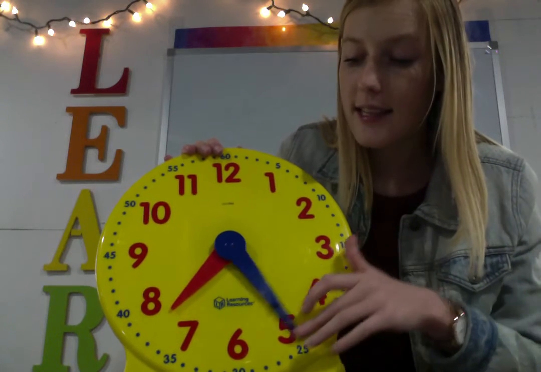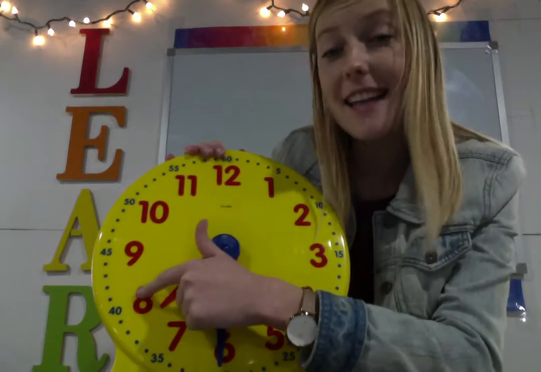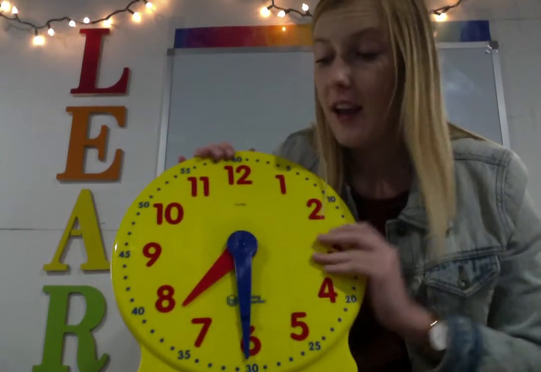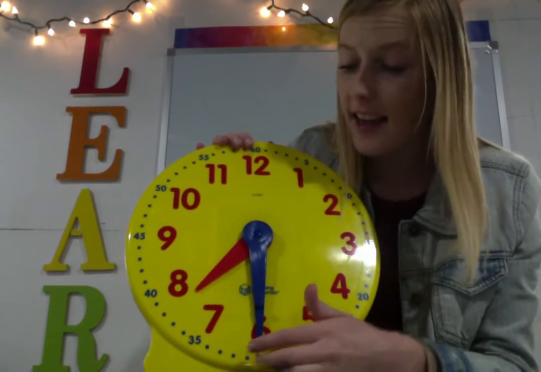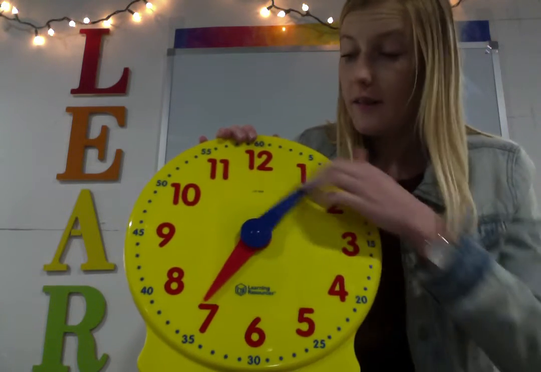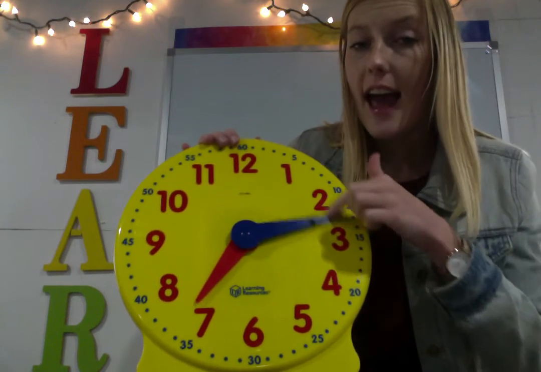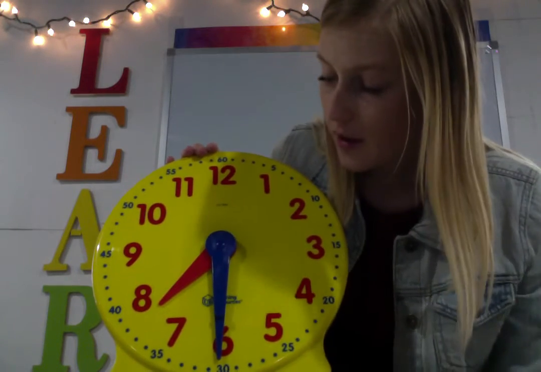And then when I get to the 6, it moves past the 7. But it has not hit the 8 yet. So since it hasn't gotten to the 8 yet, this clock is showing 7:30. It starts at 7. Half of an hour is 7:30.